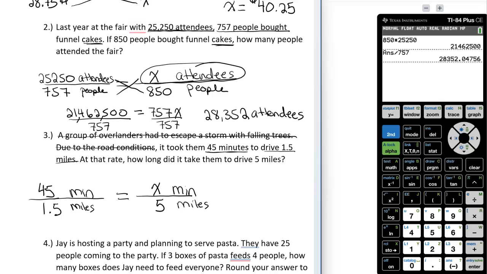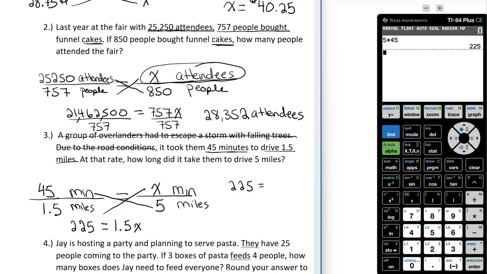Now, cross multiply. I'm going to clear my calculator just so I don't confuse myself when I get over there. So I multiply, and then I multiply. So 5 times 45 is 225, equals 1.5x. Okay, just so I have more space here, I'm going to rewrite this. My x is by itself, right? Well, it's in its own term. There's something sitting next to it, so I'm ready to do division.